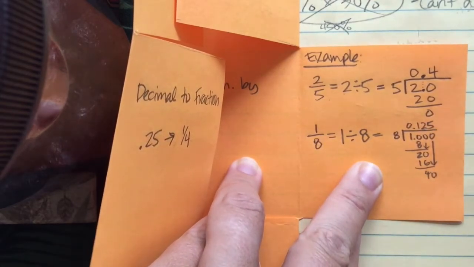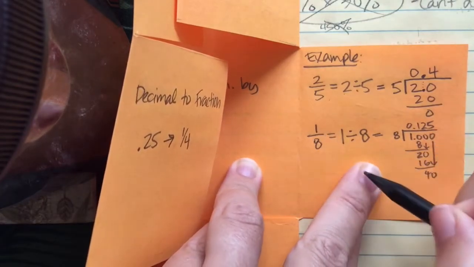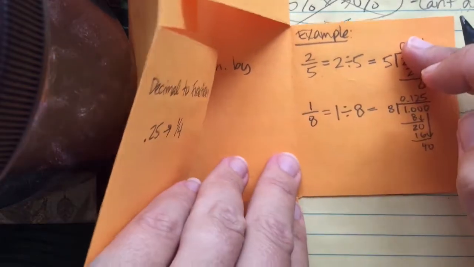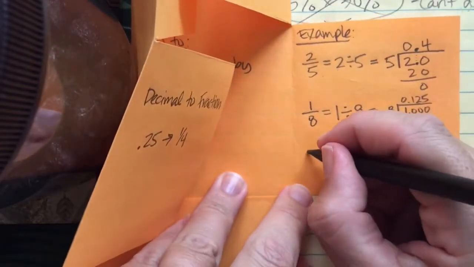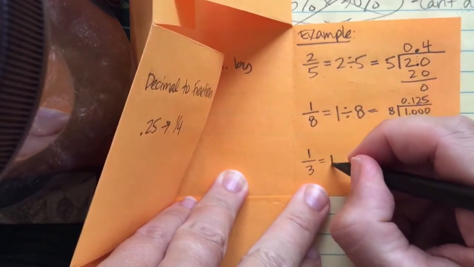All right, so you should have gotten 0.125 for 1/8. 1/8 is the same thing as 0.125. All right, let's do one more. Let's do 1/3. Okay, go ahead and set that one up on your paper.